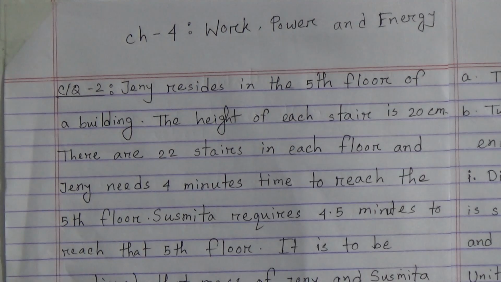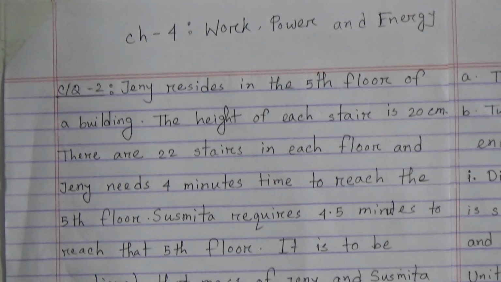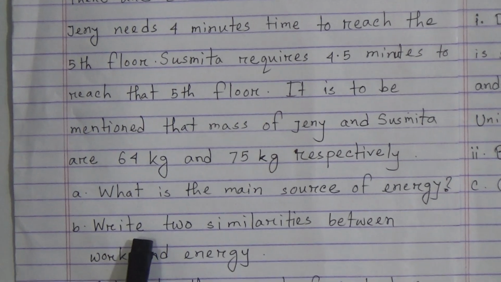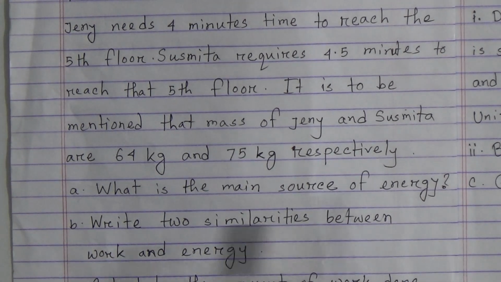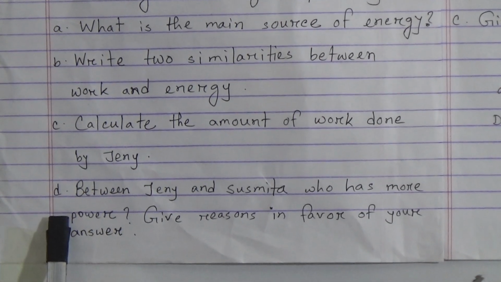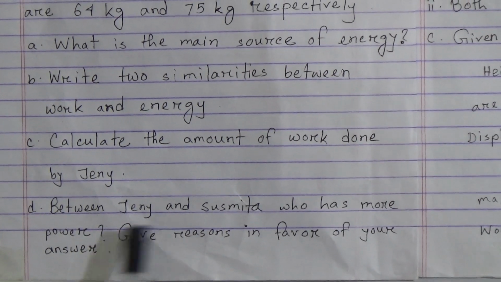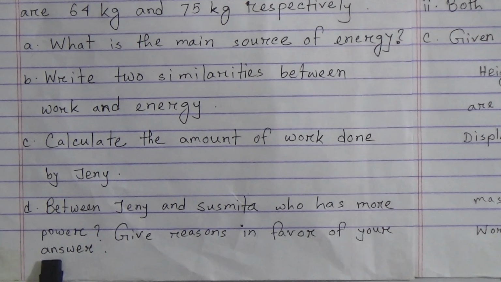Now, question number A, what is the main source of energy? Question number B, write two similarities between work and energy. Question number C, calculate the amount of work done by Jenny. Question number D, between Jenny and Sushmita, who has more power? Give reasons in favor of your answer.